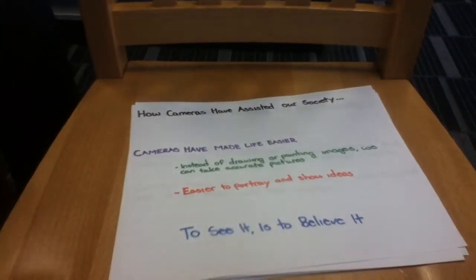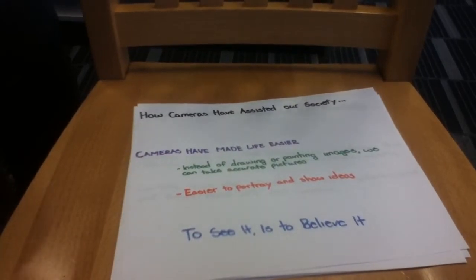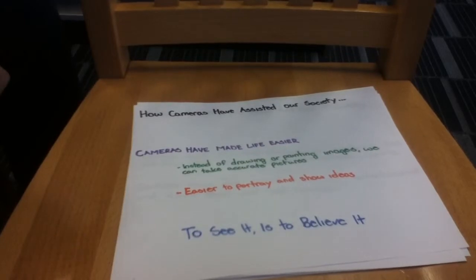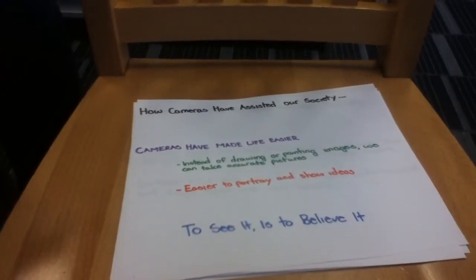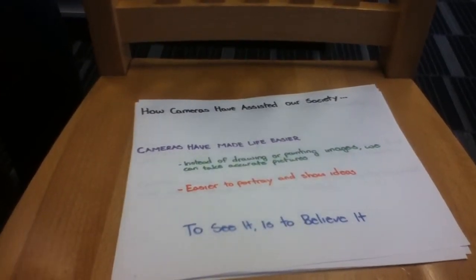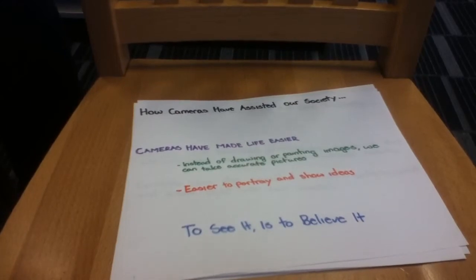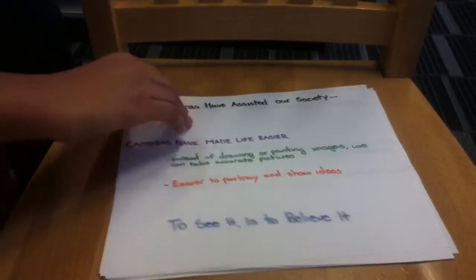So how cameras have assisted our society. Cameras have made life easier because instead of drawing or painting images, now we can take accurate pictures. It's easier to portray and show ideas because, for example, a teacher, if a student doesn't understand, it'll be easier for the students to learn if they see an actual diagram of the topic.